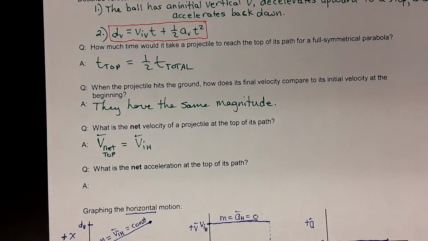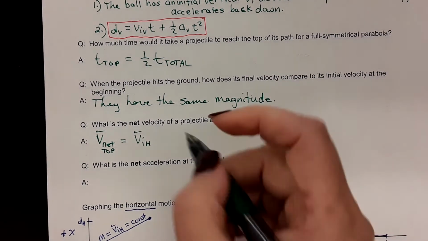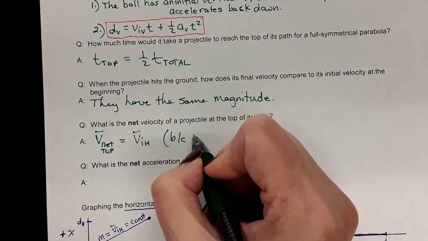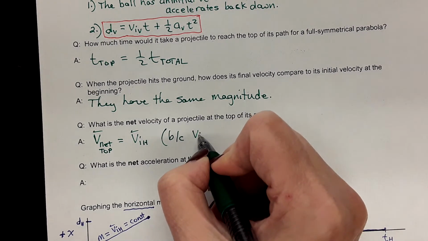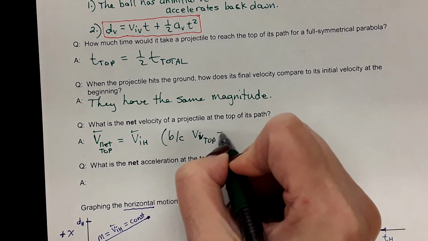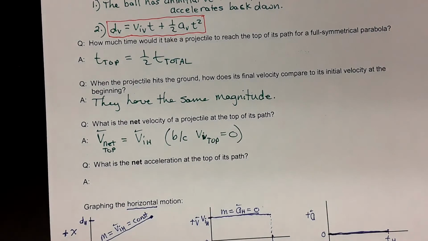Because the other component is 0. The vertical component is 0. In fact, we could put that right there just so you'll know later, because v sub v top equals 0. So all you have is that.